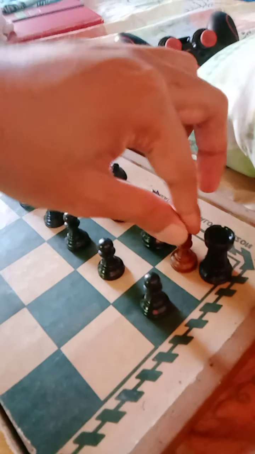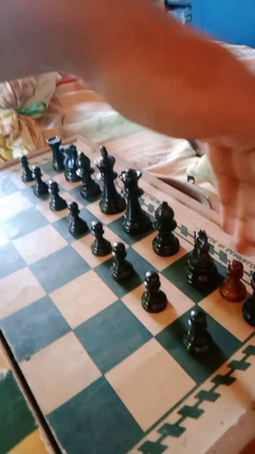By the way, if this pawn manages to travel here, in this exact column, this pawn will become another queen. So it's very important that you get your pawn in there.